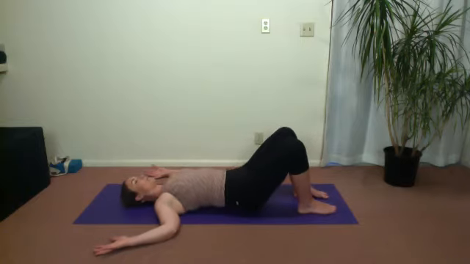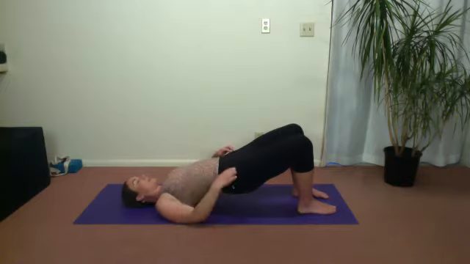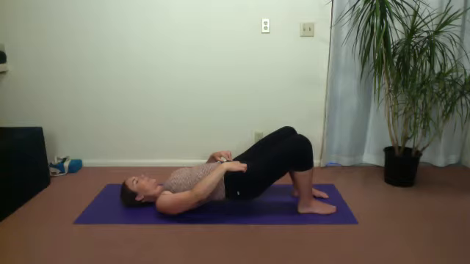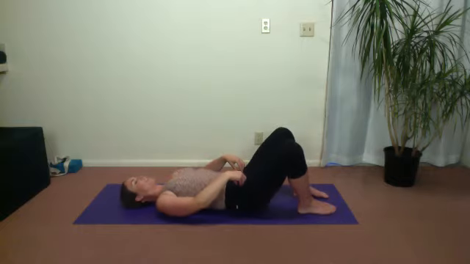And then hold it up there 10 seconds. 10, 9, 8, 7, 6, 5, 4, 3, 2, 1. Before you go down, check your hip bones and see if they're level. Just check it out. Do you have one hip that's doing this? You have one glute that's still not quite active? See if you can even them out, level them out, and lower down together.